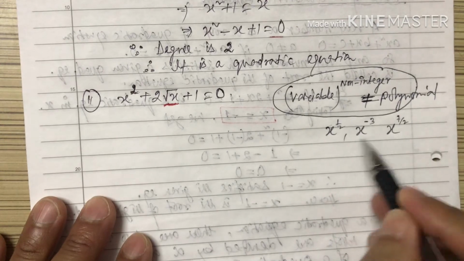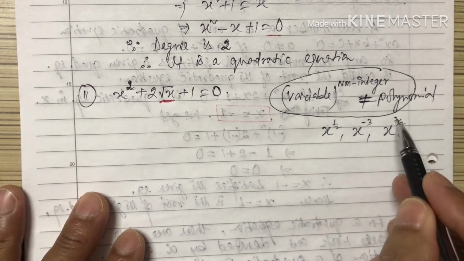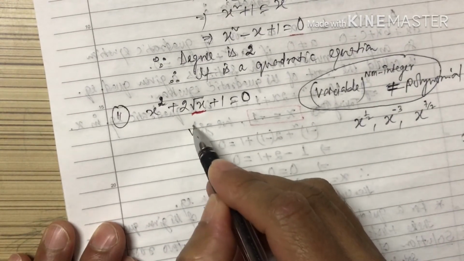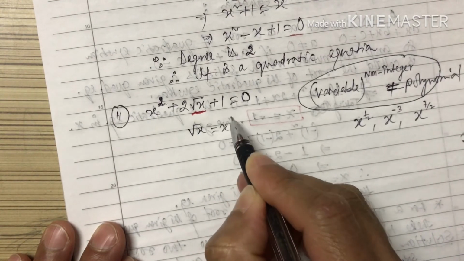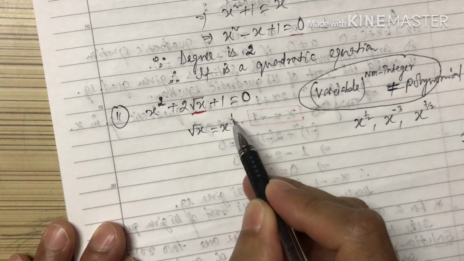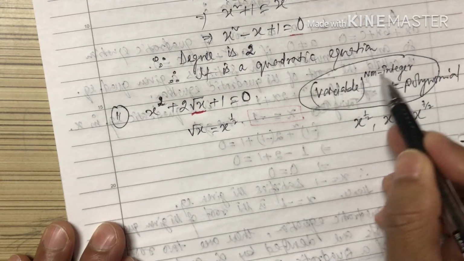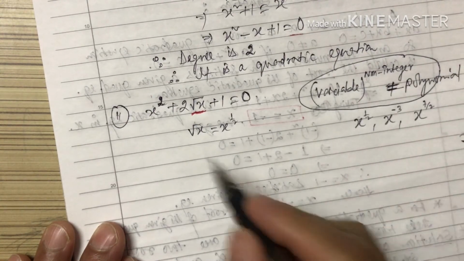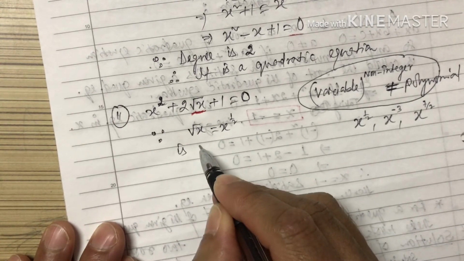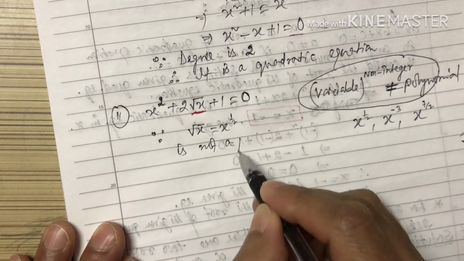When we get this type of expression, that means that is not a polynomial. Here root x is nothing but x to the power 1 by 2. See, 1 by 2 is not an integer. This is a rational number. That's why, if the power is non-integer, then that is not a polynomial.